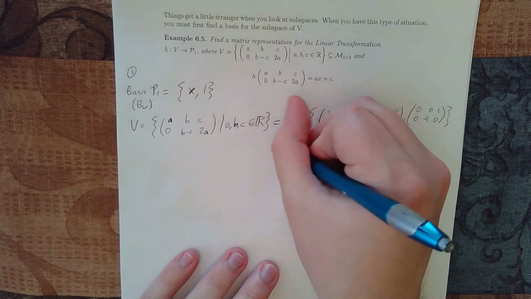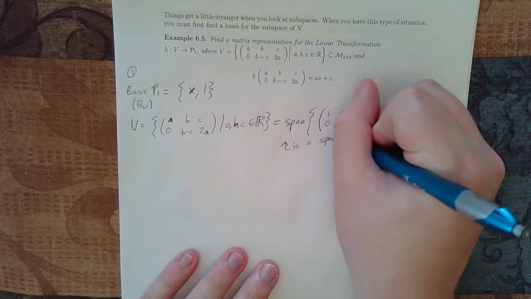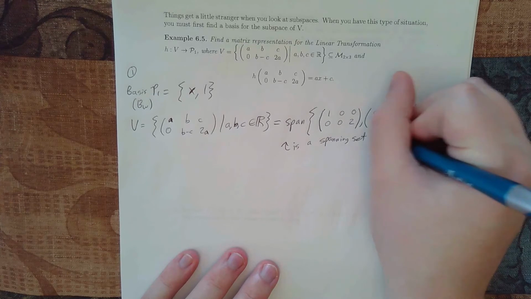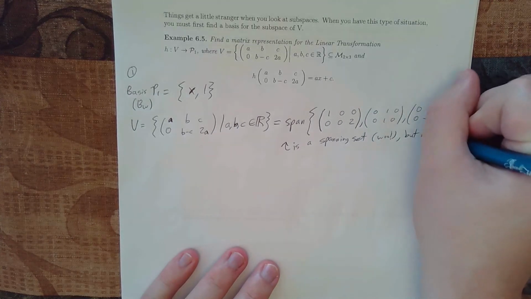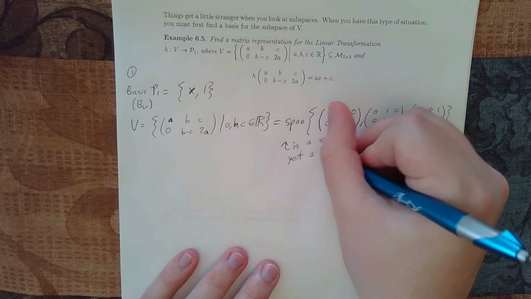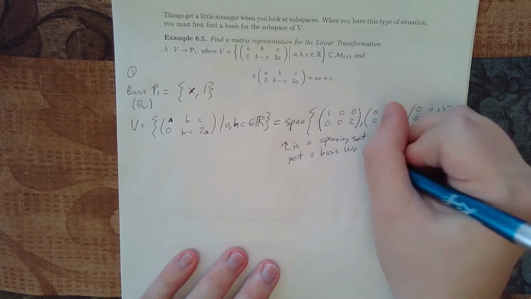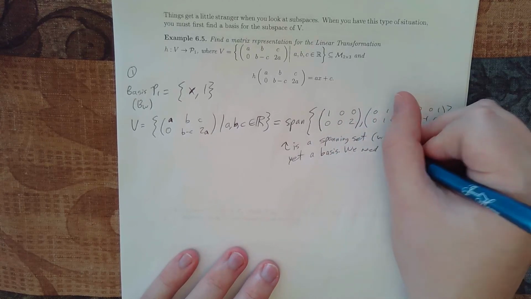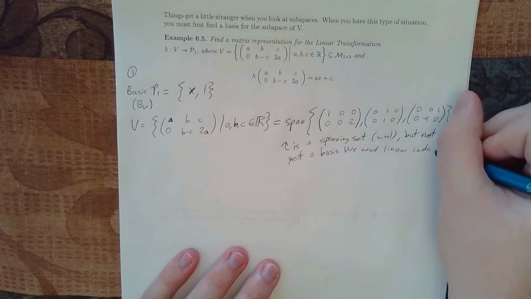So this is a spanning set, but not yet a basis. We need linear independence still.